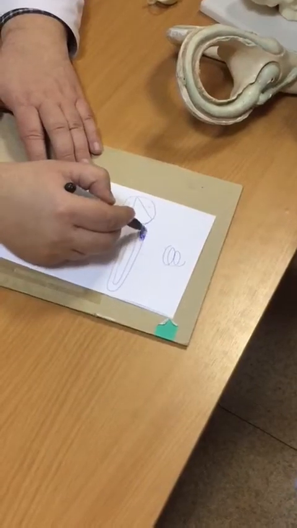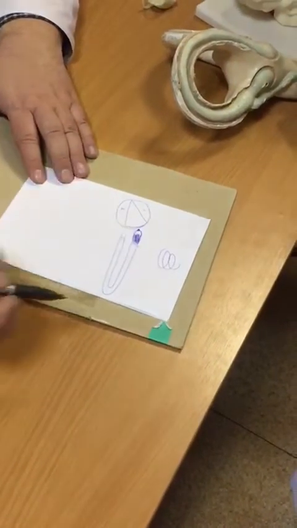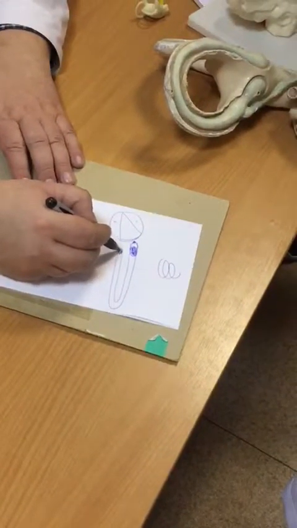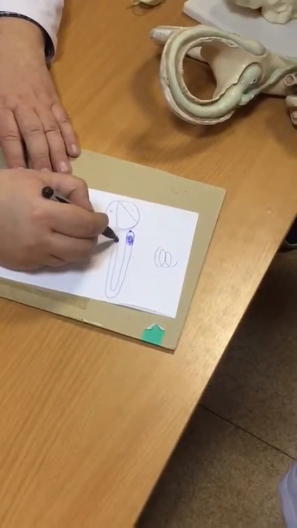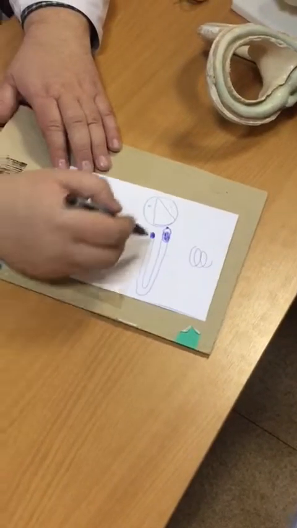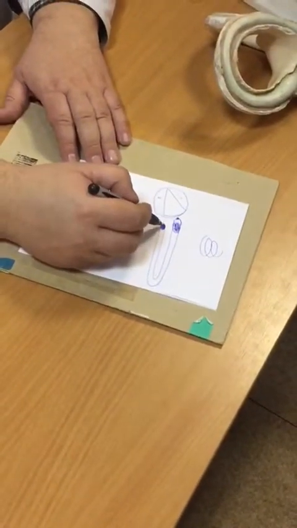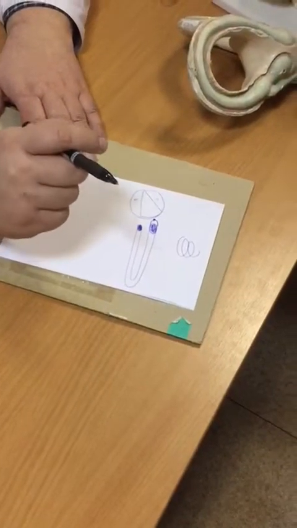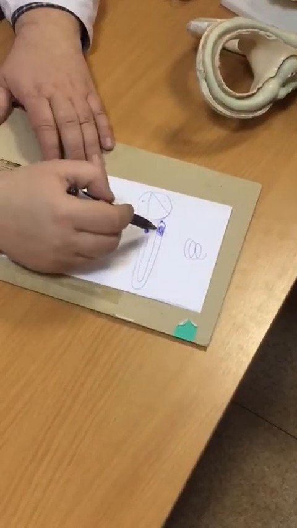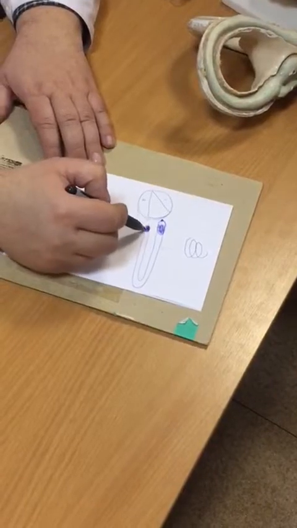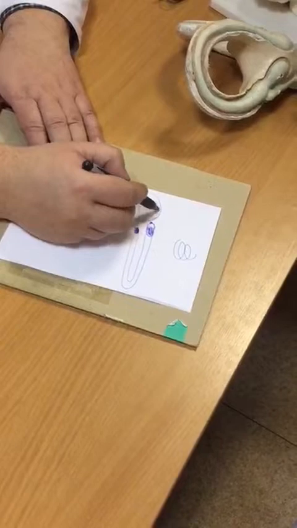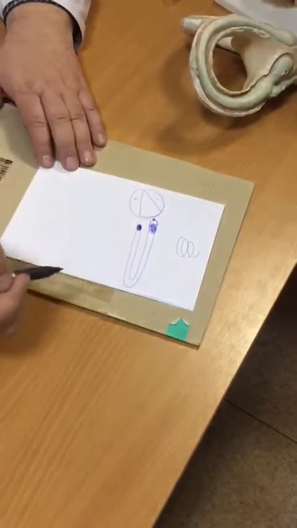Stapes, and the base of the stapes closes this scala vestibuli. And scala tympani is closed with the help of the secondary tympanic membrane, fenestra cochleae, closed with membrana tympani secundaria. Yes, here and here is perilymph.